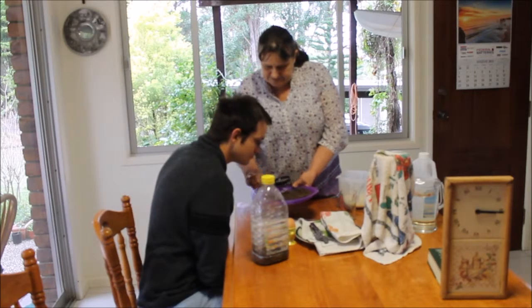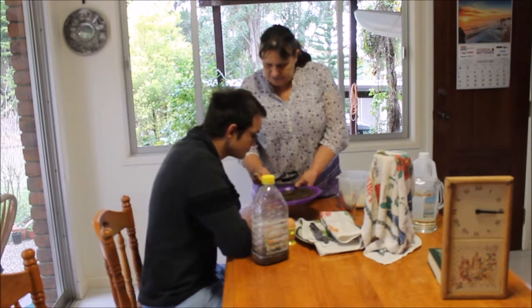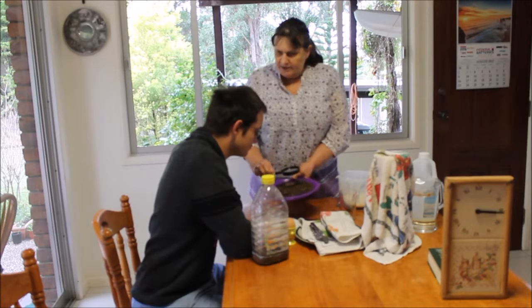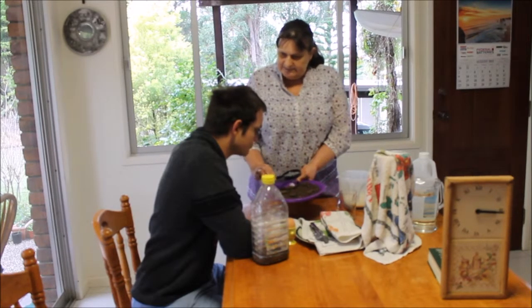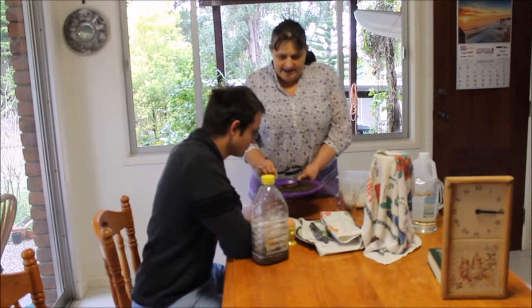So you can see this dirt is made up of many different parts. And when we use a magnifying glass, we can see the parts clearer. If we had a microscope, do you think we'd be able to see the parts even clearer? Yep. That's right.